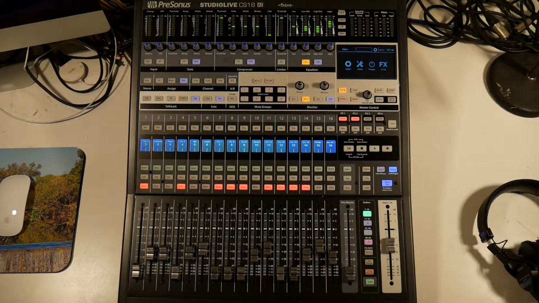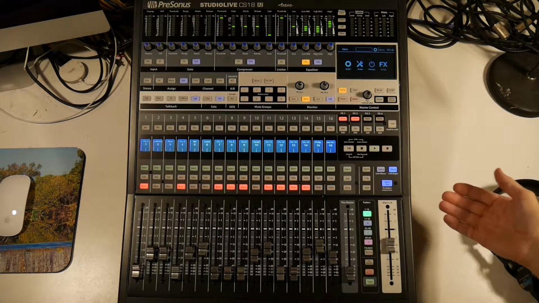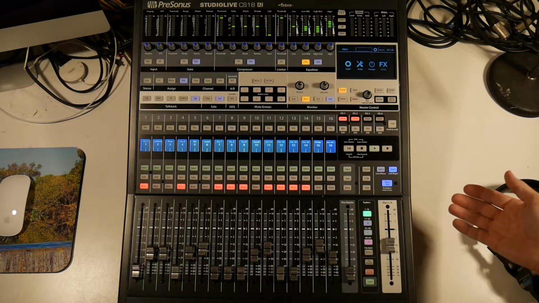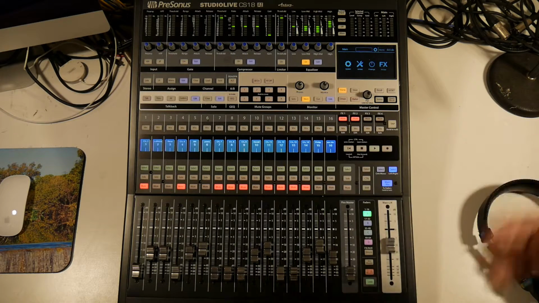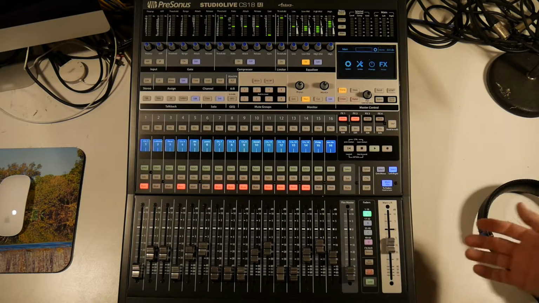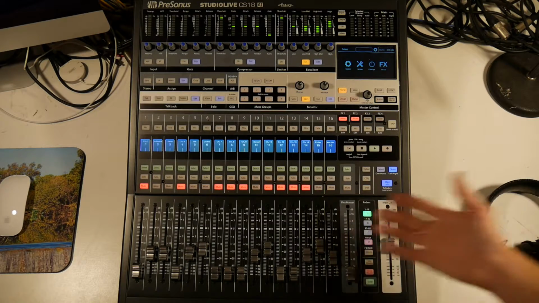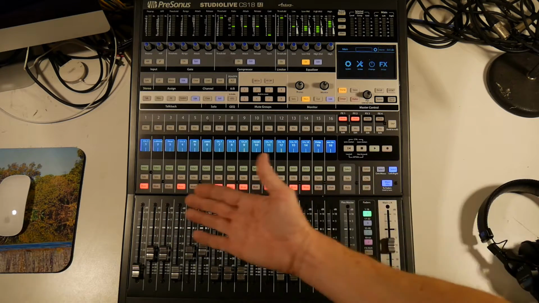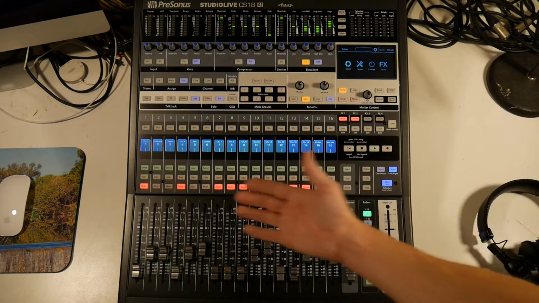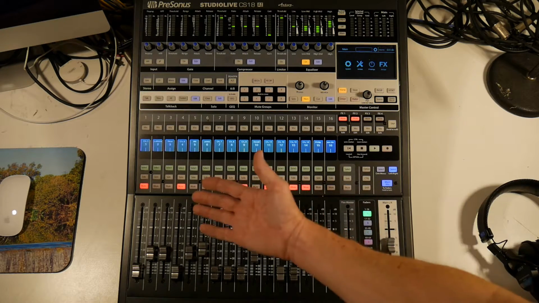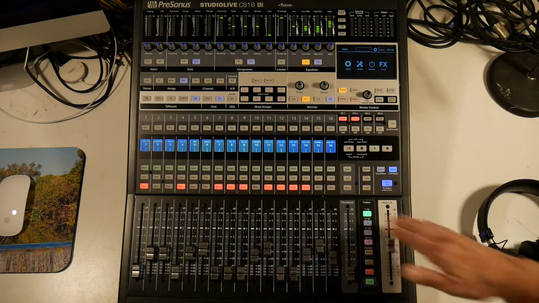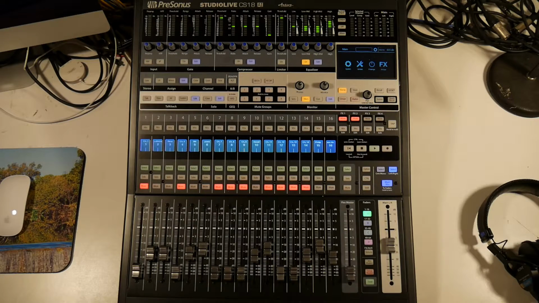The way the mute groups work with the Surface, for starters, you need to understand that this board, unlike the old one, when you recall a scene or when you turn it back on and power it up, it comes back up with the board as it was. It doesn't come up with everything muted like the old one used to. In this case, I've recalled a scene that I used with Philip Owen, and some of the channels are muted and some of them are not.